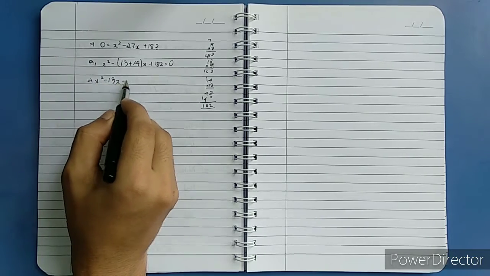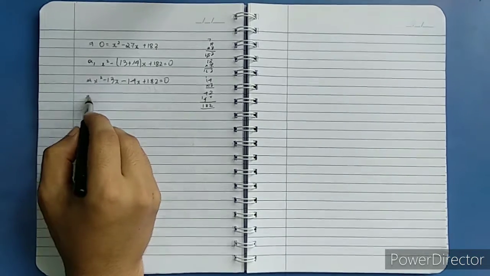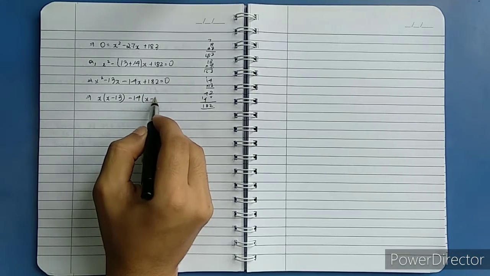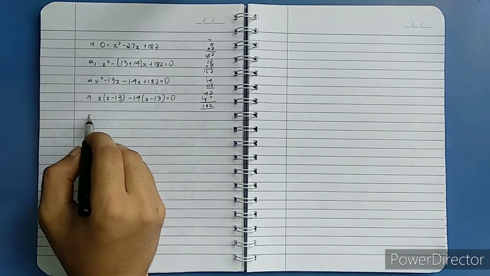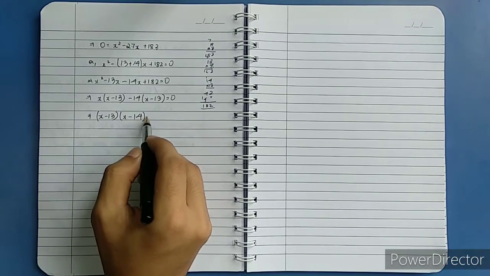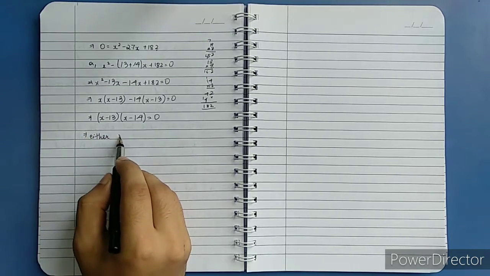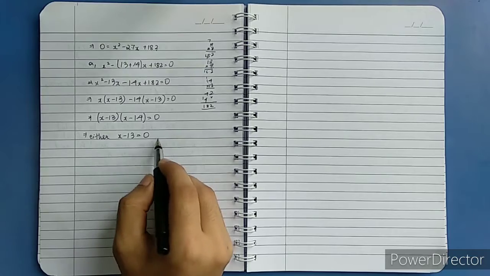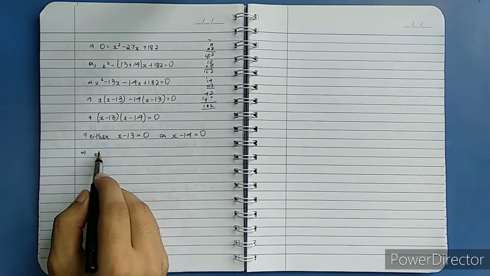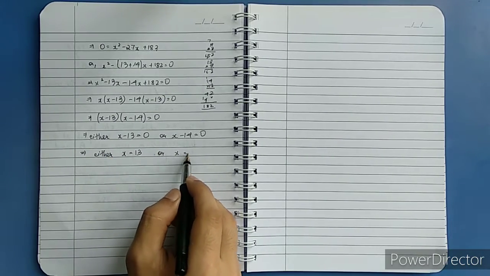which implies x into x minus 13 minus 14 times x minus 13 equals 0. This implies x minus 13 comes common, x minus 14 equals 0. So either x minus 13 equals 0 or x minus 14 equals 0, which implies either x equals 13 or x equals 14.